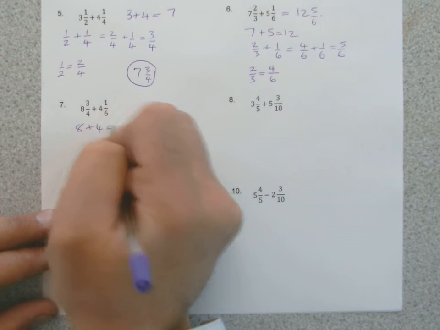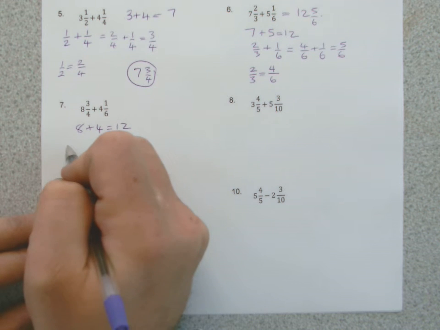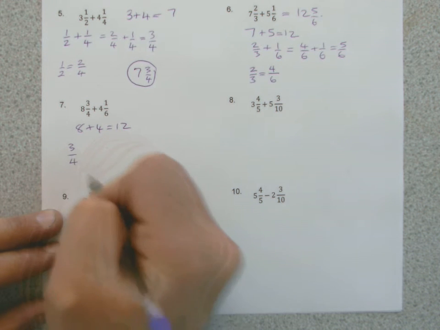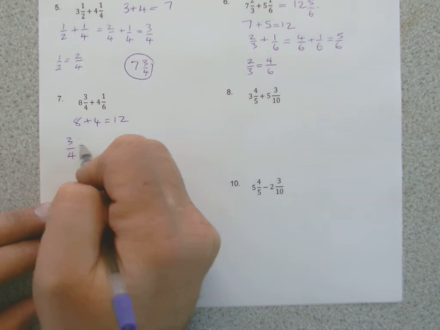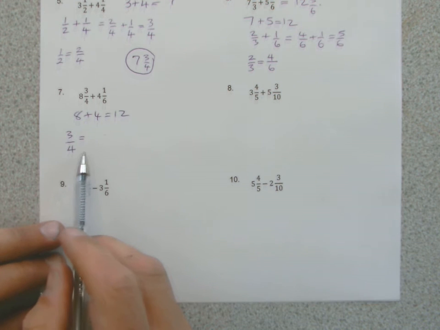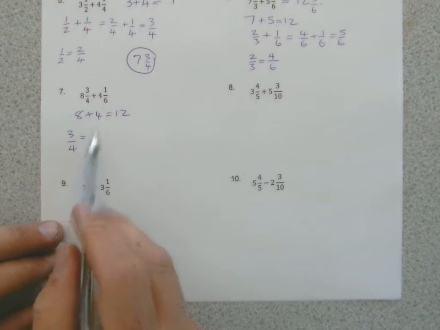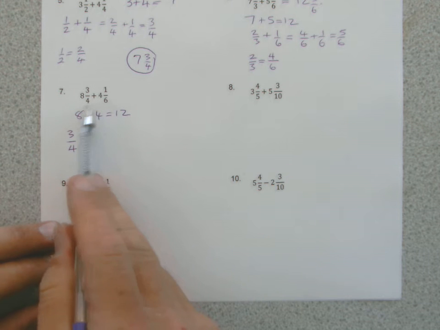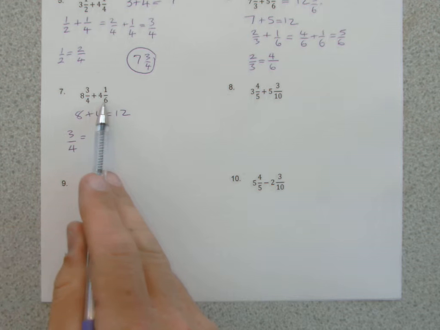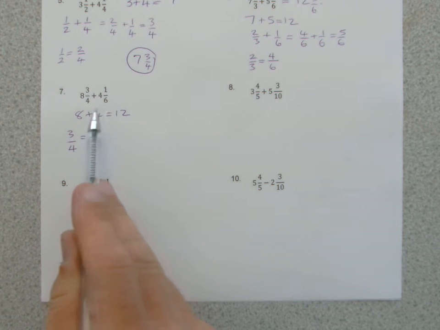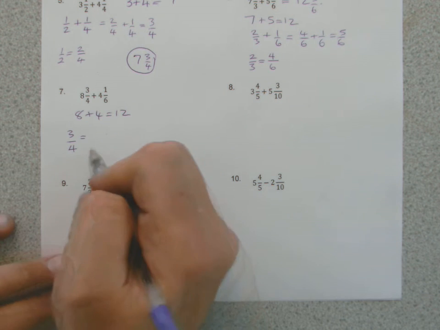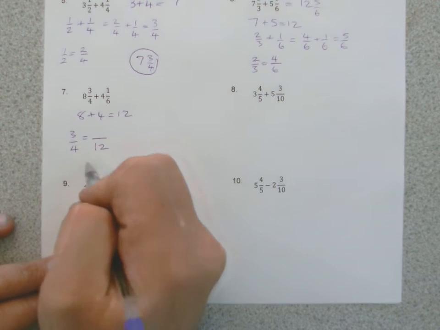Okay, number 7. Add the whole numbers again. 8 plus 4 is 12. Let's change these then. 3/4, add 1/6 we want to do. So let's do 3/4 and 1/6 first. Let's change the bottom numbers. Now what do they both go into? They both don't go into 6, so that's not good. You need to think of a common multiple that they both go into. 12 will work, so we change them both to 12.